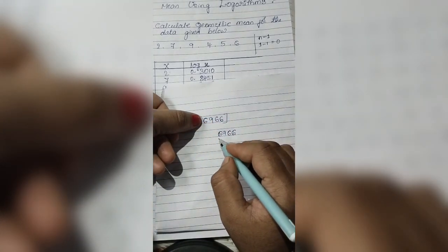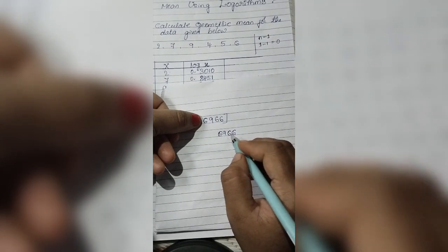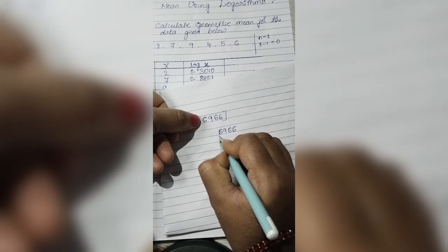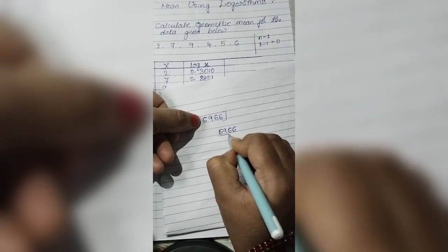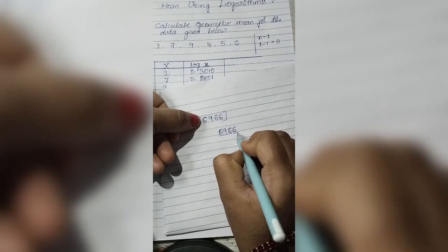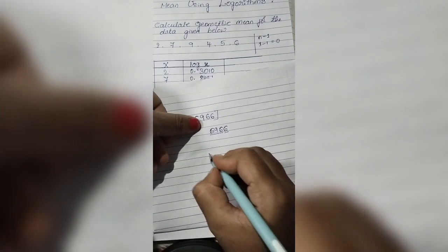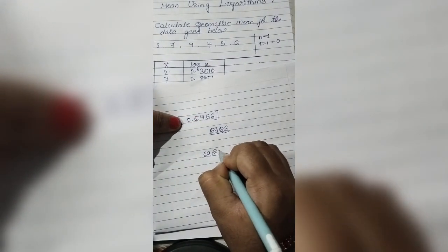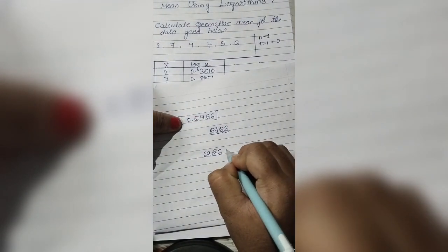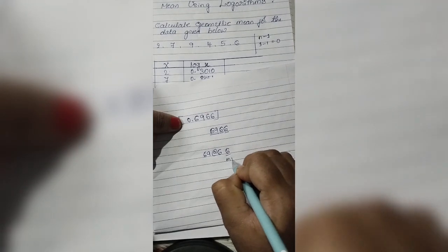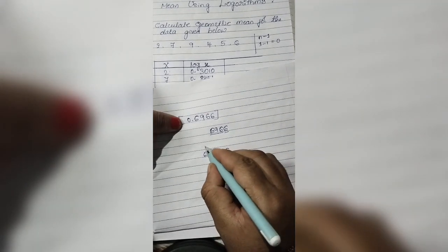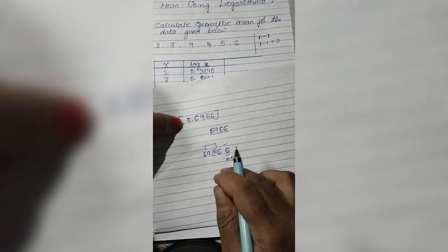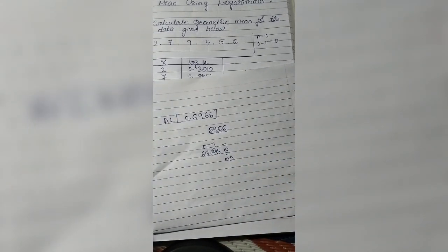In the antilog table we are not calling it 6966. There is a different name, like we are calling it 69 at 6, mean difference is 6. Once again I will show here. 69 at 6, mean difference is 6. I will write here 69 at 6, mean difference is 6. Like this we have to consider for the antilog.